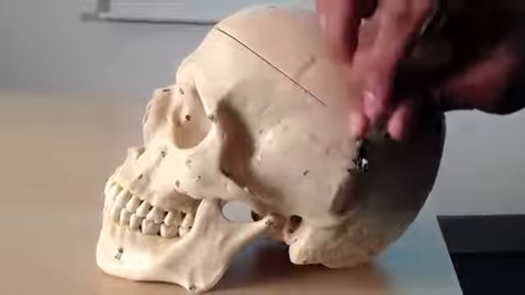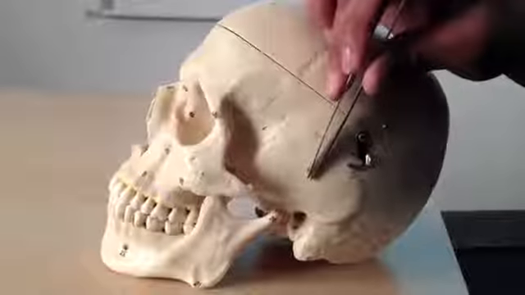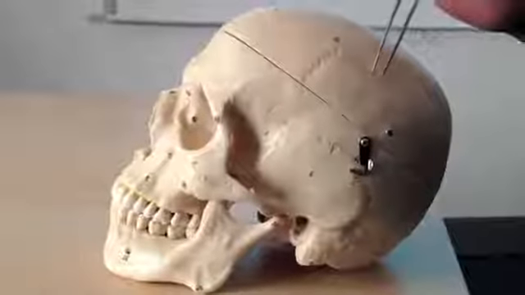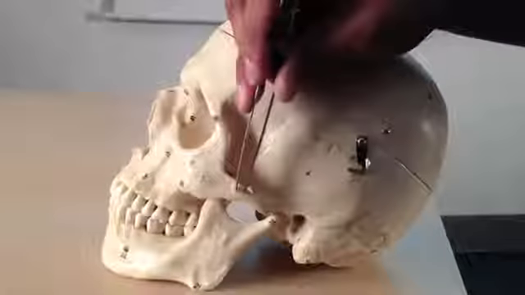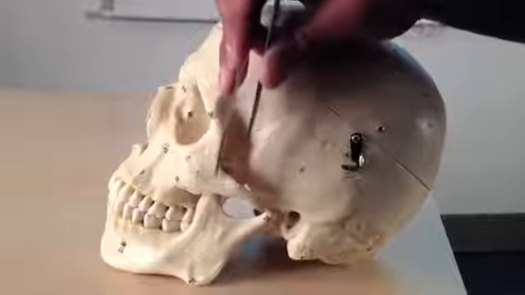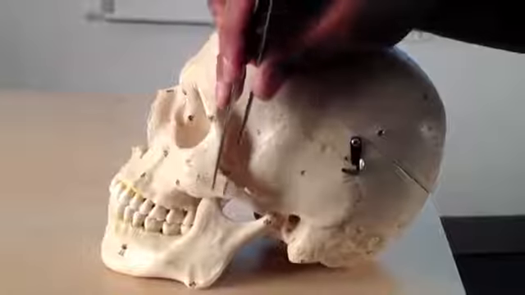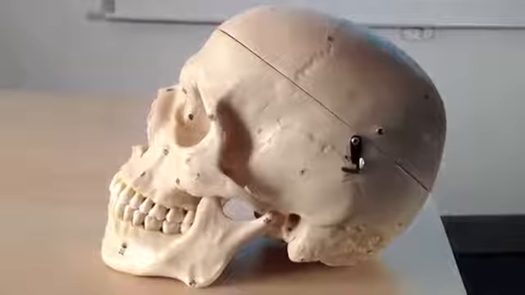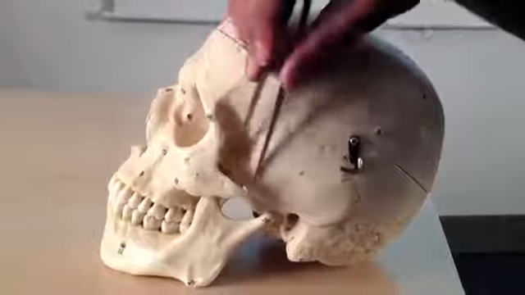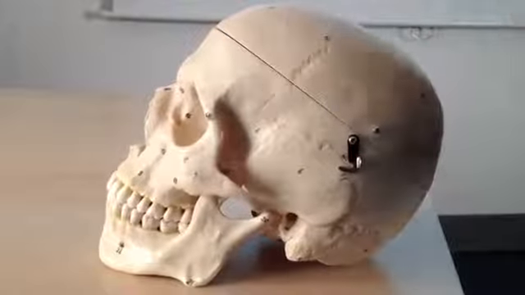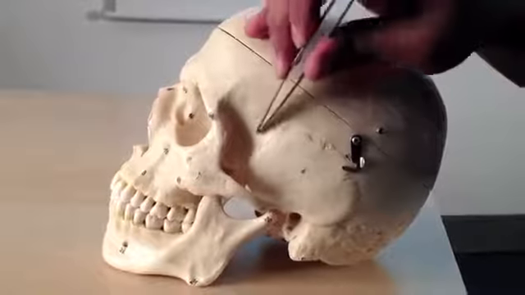But this is the squamous part, the flat part of the temporal bone, which is fusing with the parietal bone here at the squamous suture, and it reaches round here to meet the zygoma at the zygomatico-temporal suture. You can see it there. Now this here is therefore called the zygomatic arch, and we'll come to this area in a moment. What we also see is this area here.